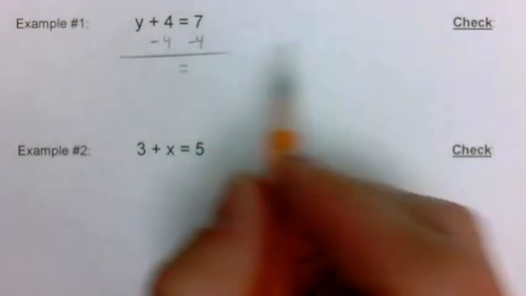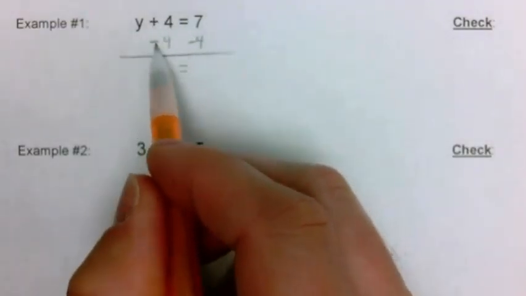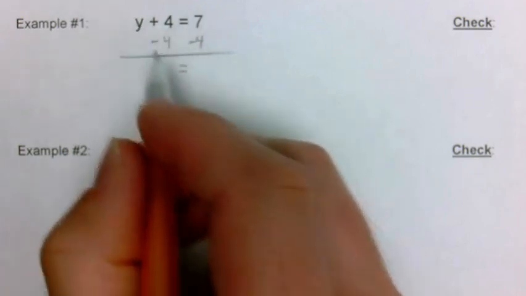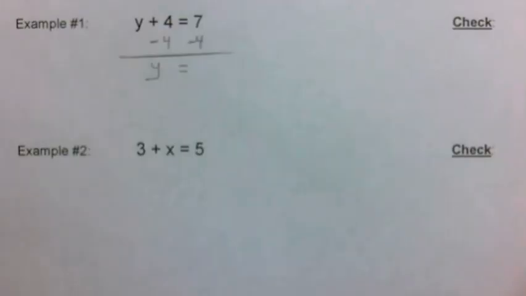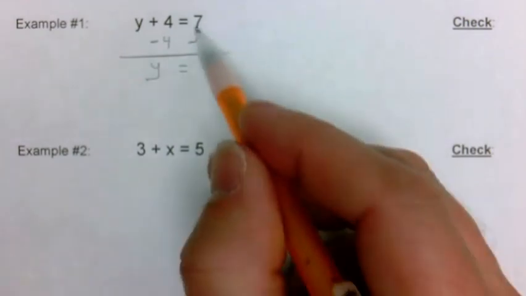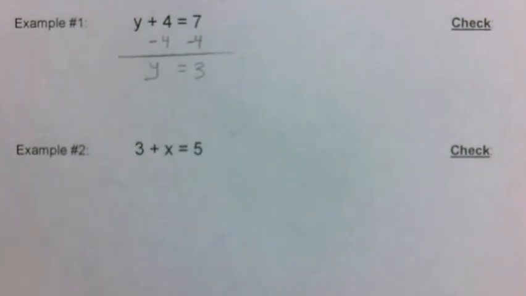And when we do that, on the left-hand side, 4 minus 4 is 0, leaving us with only the variable y. On the right-hand side, 7 minus 4 is 3, and so this says that y equals 3. The value of our variable is 3.